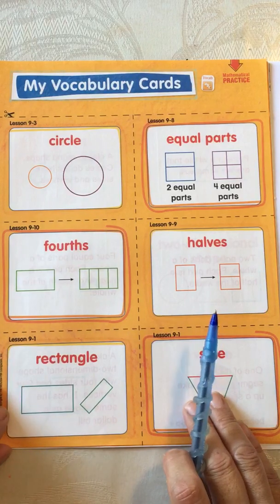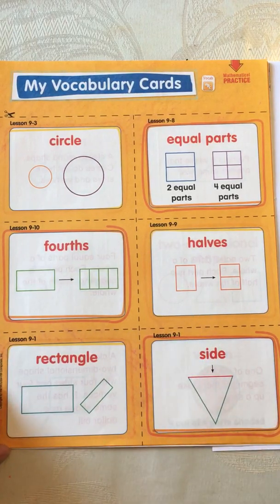Let's begin with our vocabulary cards. These are words that you need to know what they mean in order to work in your chapter.